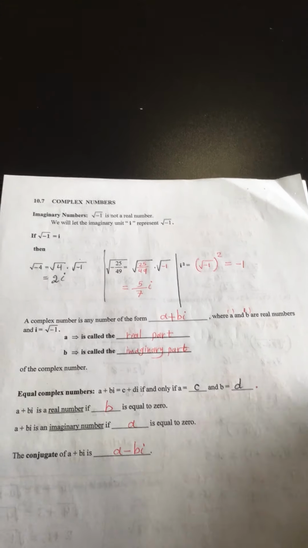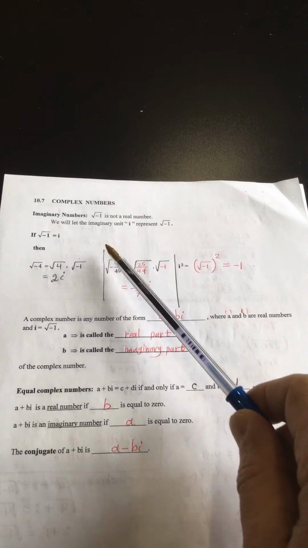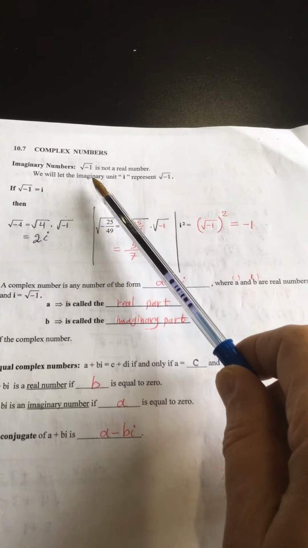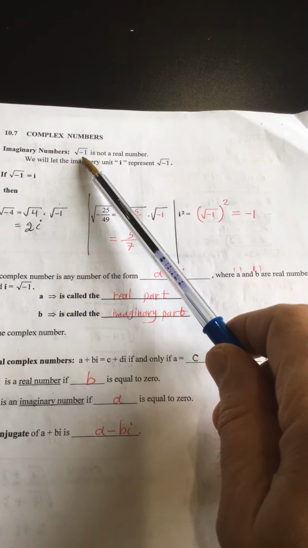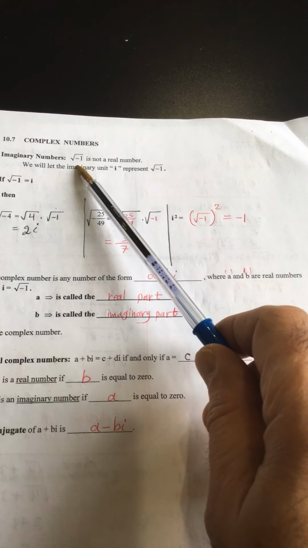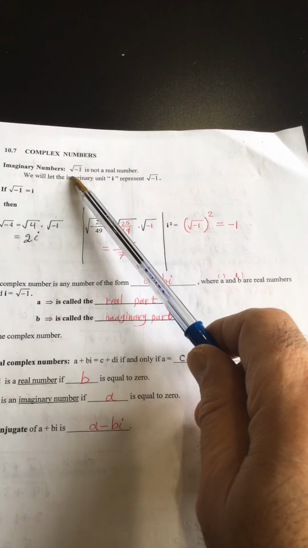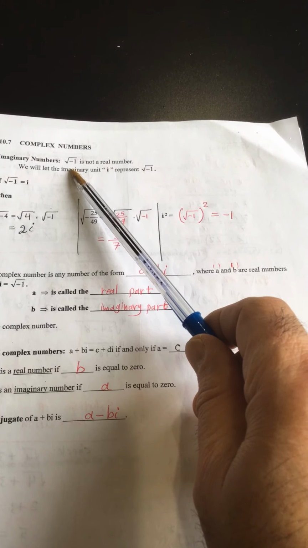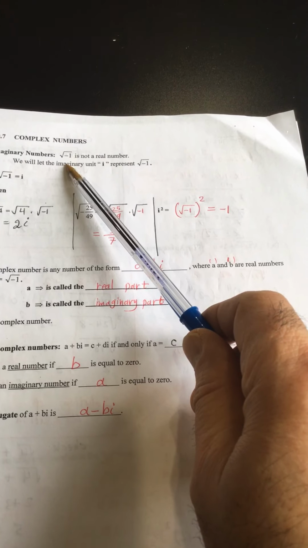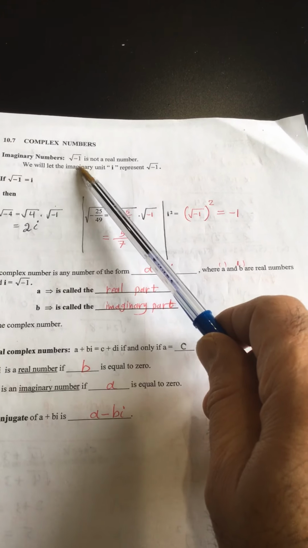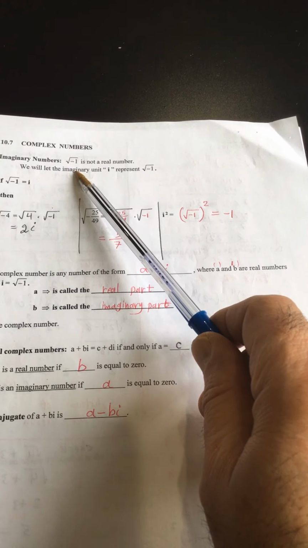Now we know that any negative number inside the square root, like this, square root of -1, is not a real number. So it is not defined in real numbers. But in complex numbers, this is defined.